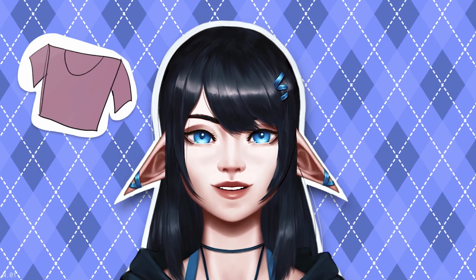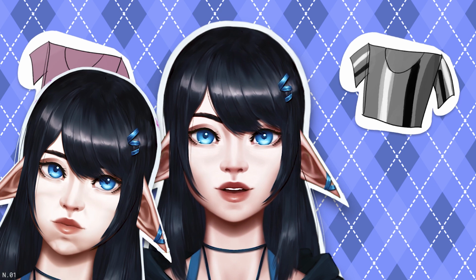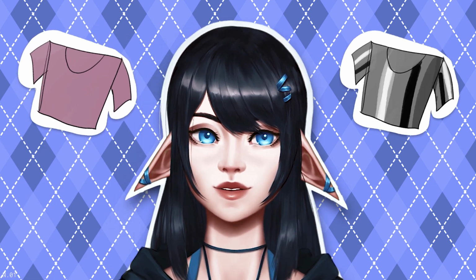Do you keep drawing the same t-shirt over and over? Do your t-shirts look like they're made out of metal? Well, you came to the right place. I'm going to teach you ways to bring unique textures to your clothes using Clip Studio Paint.